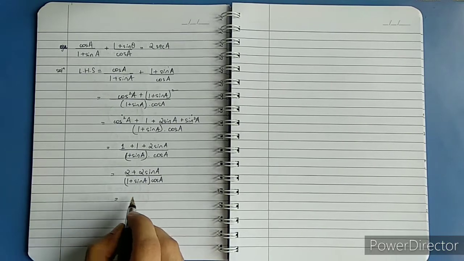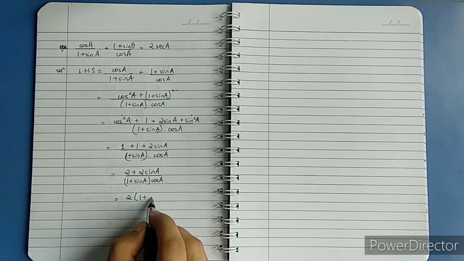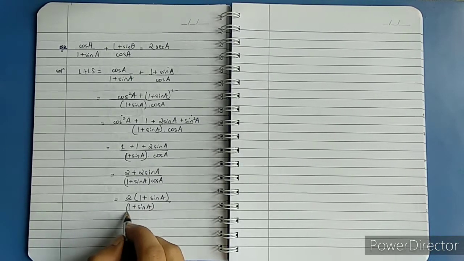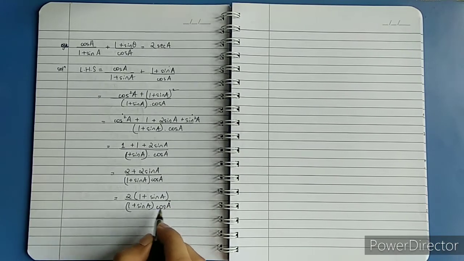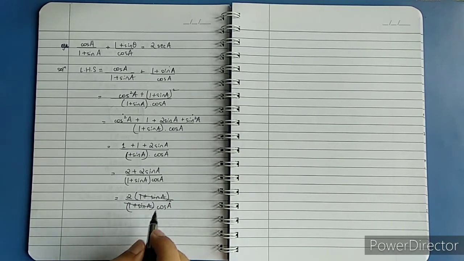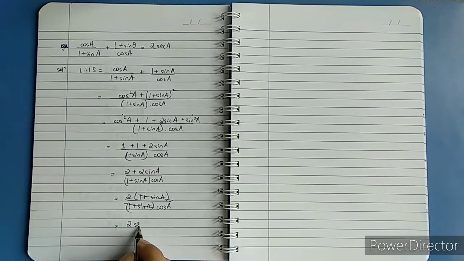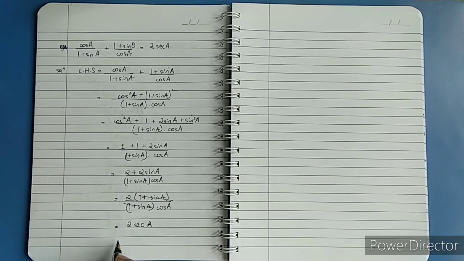So this is equals to 2 comes common, 1 plus sin A by 1 plus sin A into cos A. 1 plus sin A, 1 plus sin A cancels off. 1 by cos A, by reciprocal formula, 1 by cos A becomes sec A. So this is equals to 2 sec A. That is equals to our right hand side. So here's the proof.